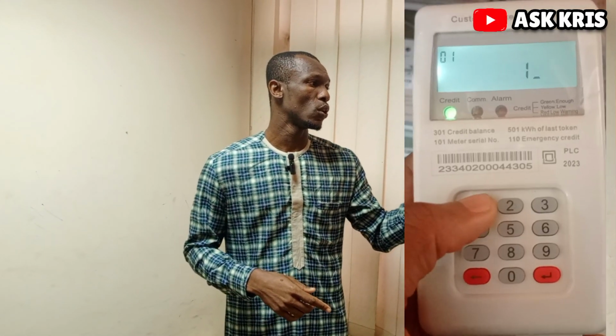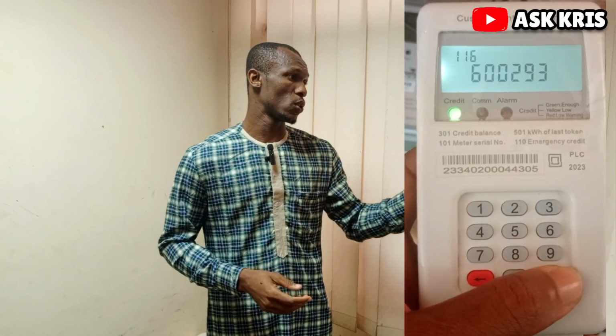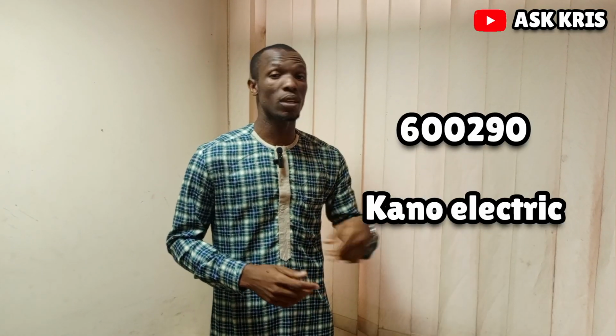I think this addresses this issue of KCT. And if you want to know whether the KCT is accepted, still go ahead and press this query code 116. It should return this to tell you you're done. You could see 600293 like this. For Kaduna, you could see 600290 if it's Kano.